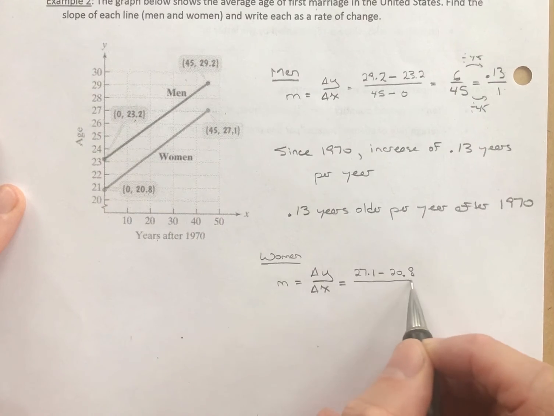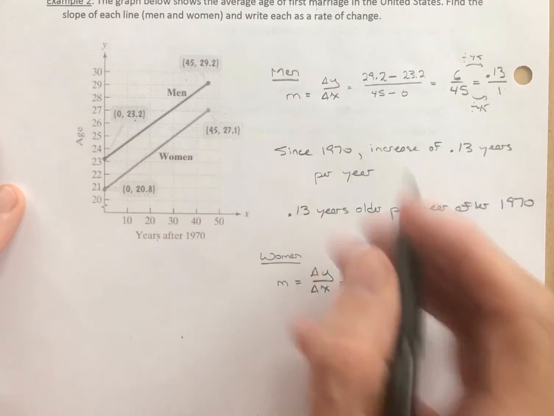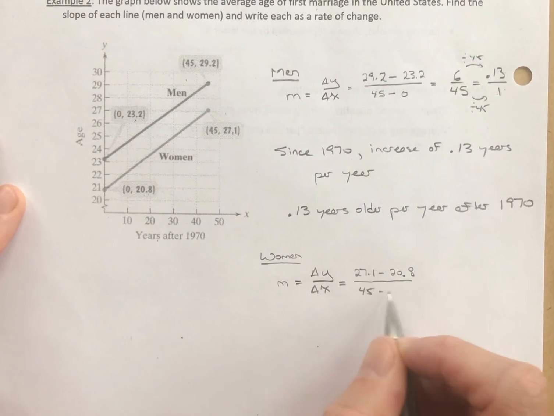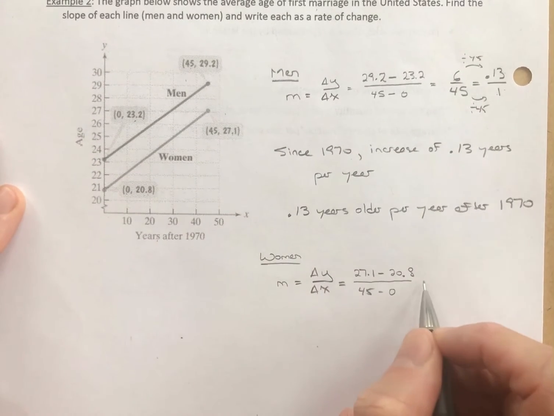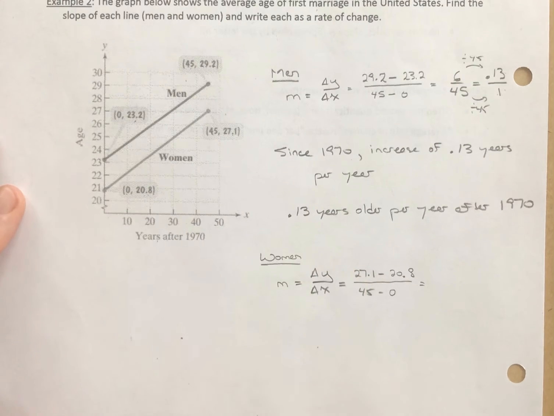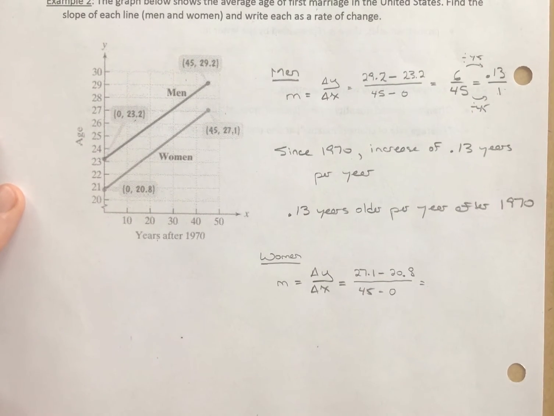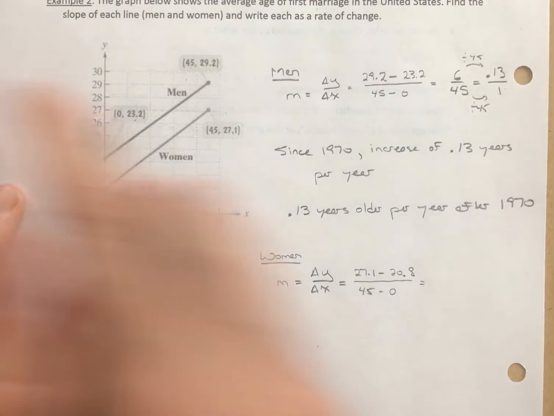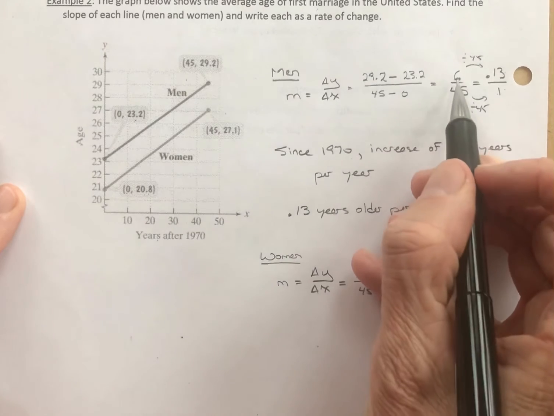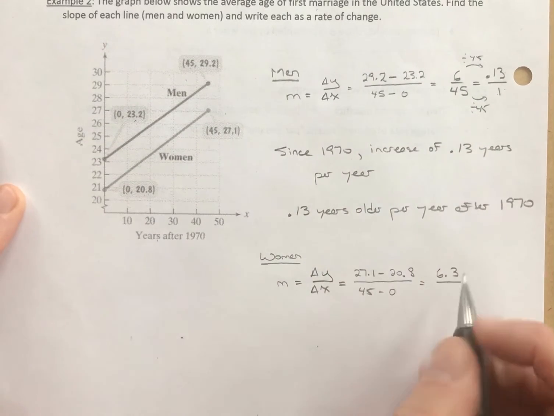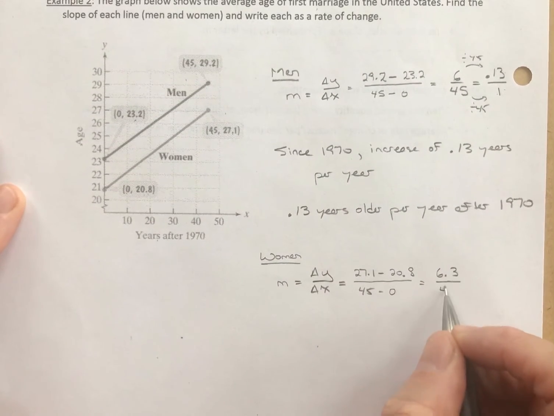And then the change in x, the rightmost value is 45, the leftmost x value is 0. I need to do this with my calculator, 27.1 minus 20.8. So this is a 6.3, slightly greater than the men. And of course, 45 minus 0 is 45.